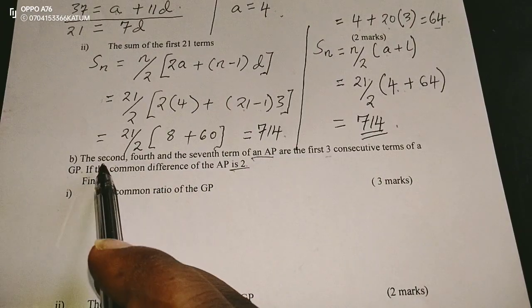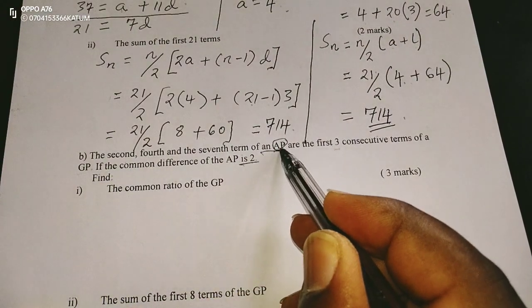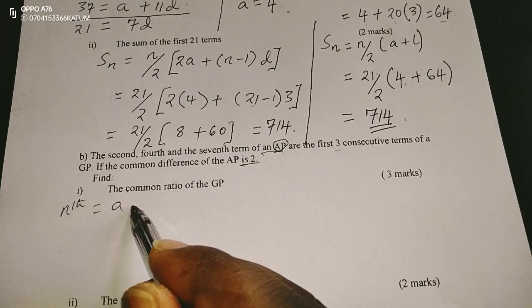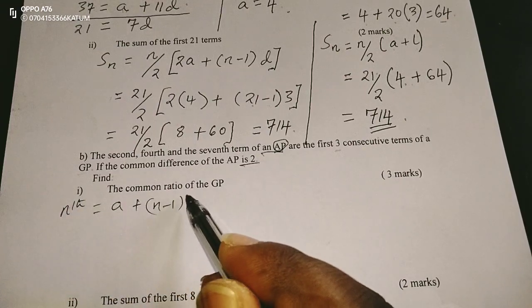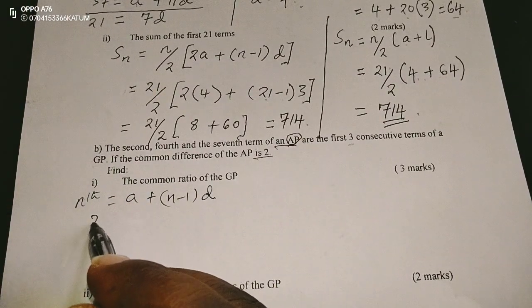So we're going to express the second, the fourth, and the seventh terms of an AP. Remember, the nth term of an AP is A plus n minus 1 into D. That means the second is going to be A plus 2.